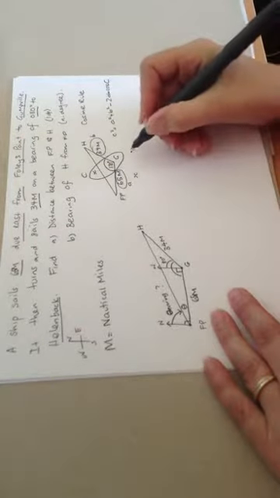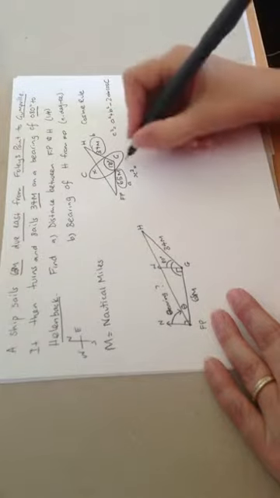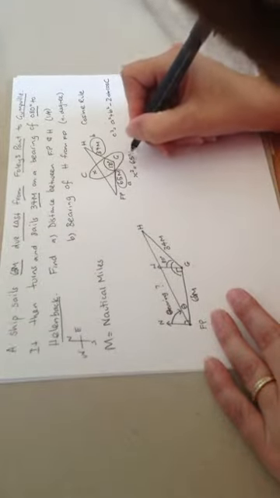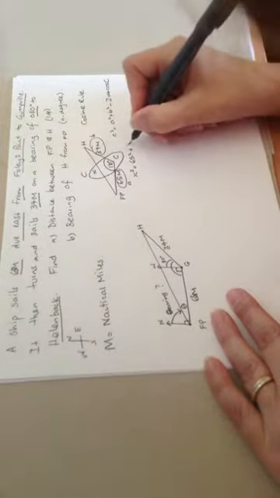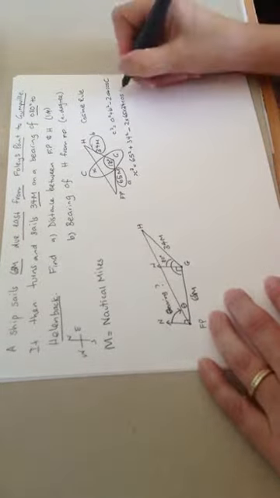This one could be B, this one could be A. It doesn't make any difference. Okay, so for this particular triangle, it will be x squared equals 65 squared plus 34 squared minus 2 times 65 times 34 cos 170 degrees.